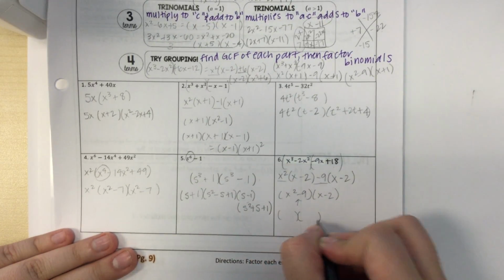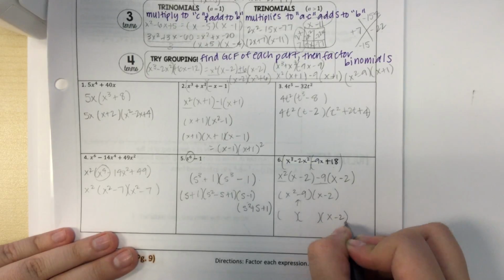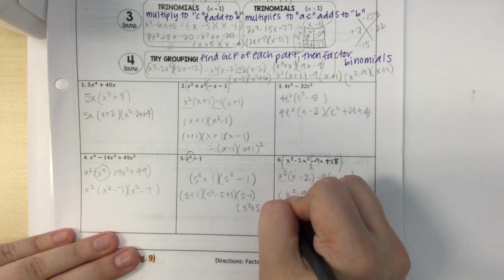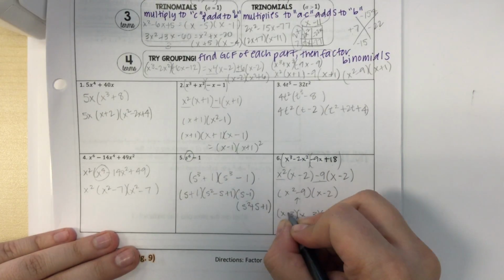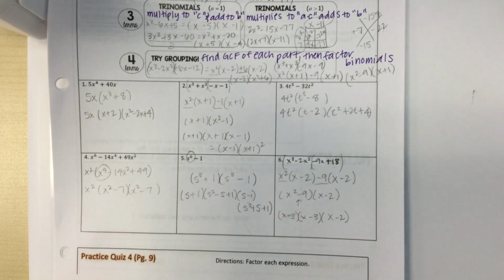Okay. X minus 2 is still going to hang out here. Square root of x squared is x. Square root of 9 is 3. Plus and minus. And we're done.